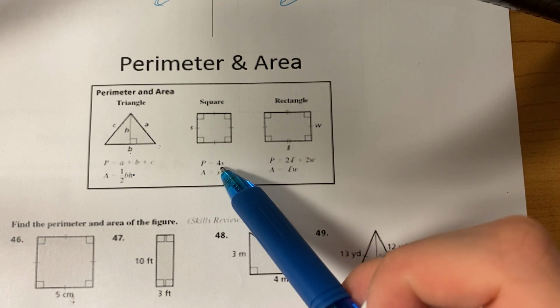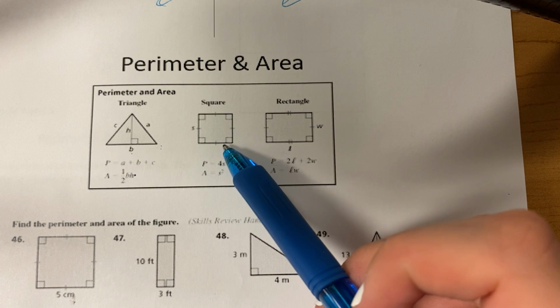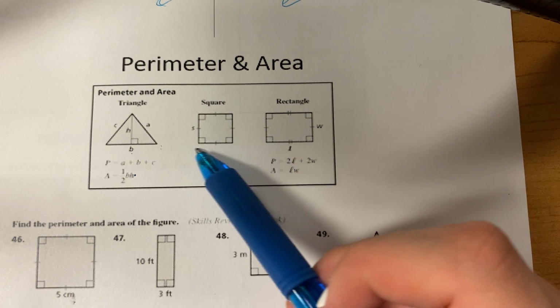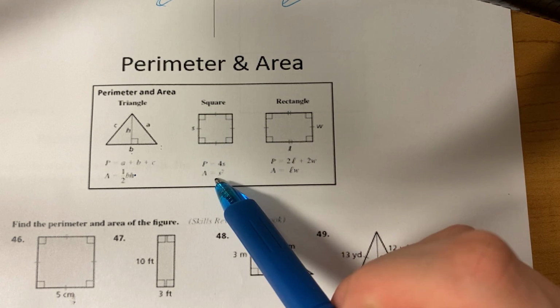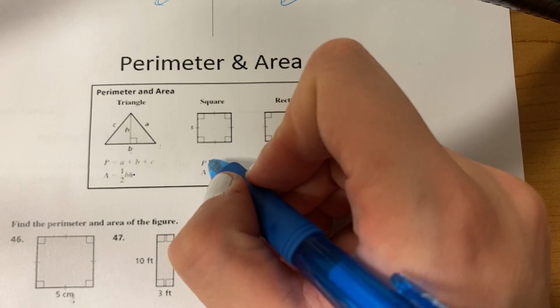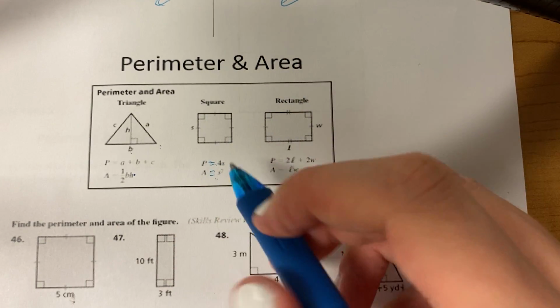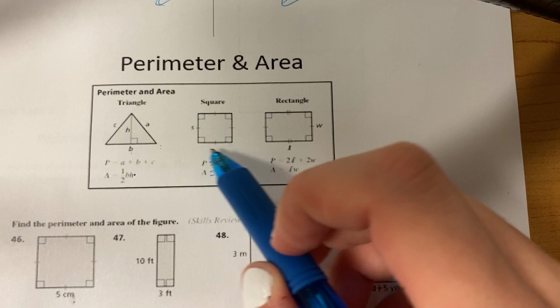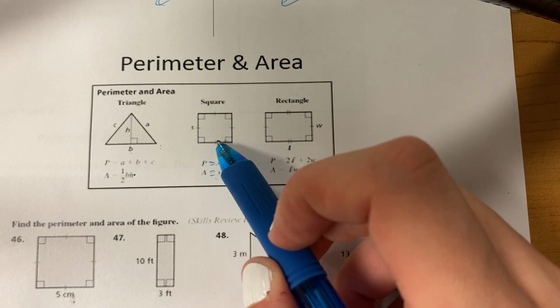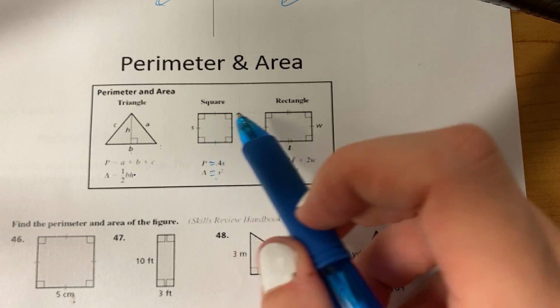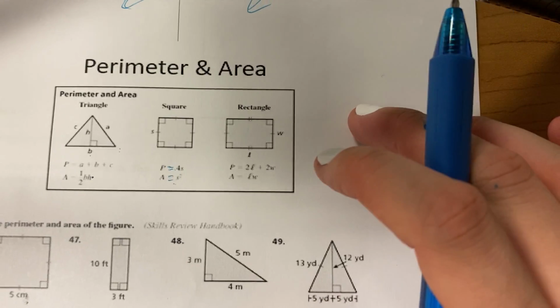Perimeter for a square is pretty easy because all the sides are the same. As long as you know one side, we can just multiply it by 4 and that'll give me the perimeter. Sorry, it's really hard to see. Same thing, squares are easy because we know all the sides are the same, so just squaring it will give you the area.